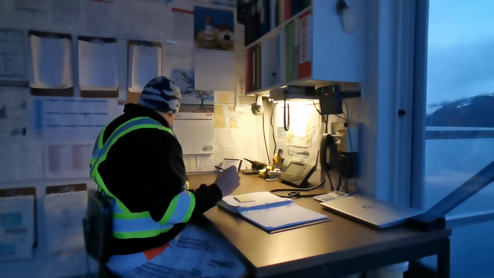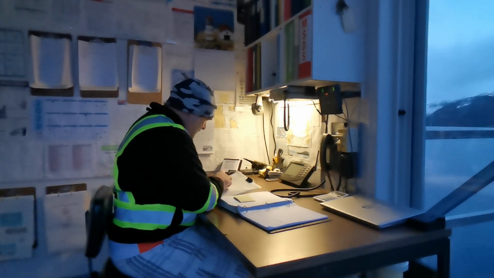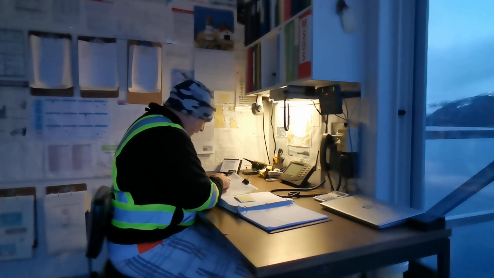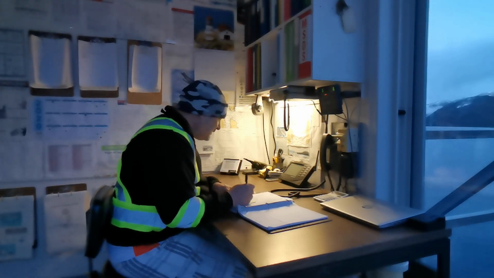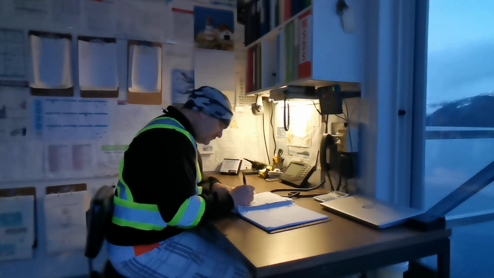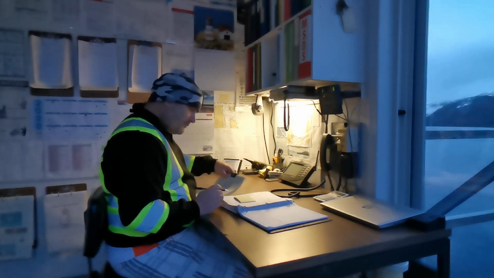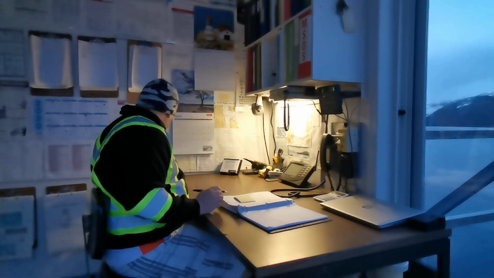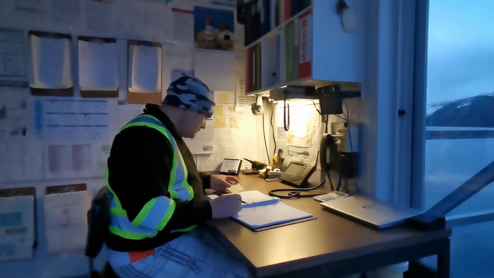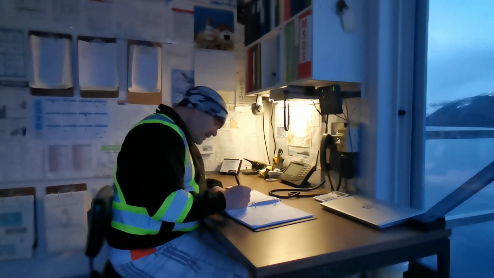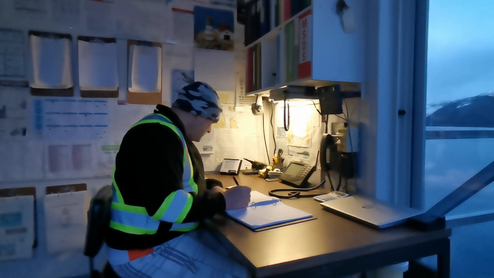And we look on our chart, temperature 1.5 with a difference of 0.4. Our dew point is 1. And we mark these down as whole numbers. So we'll round up for our temperatures.